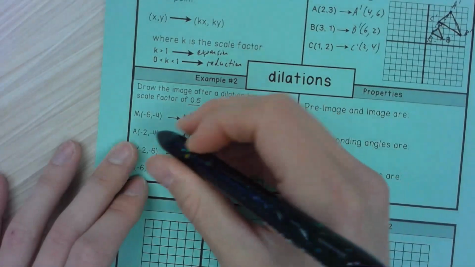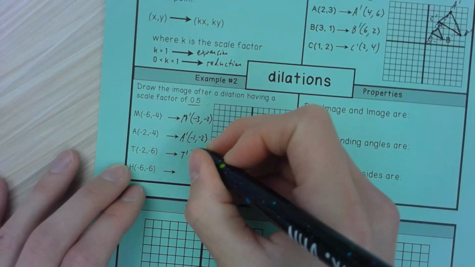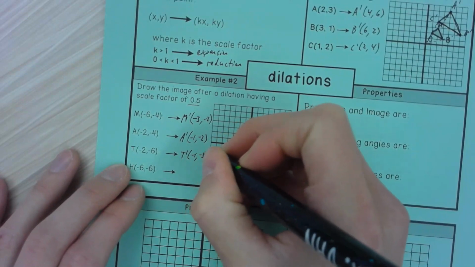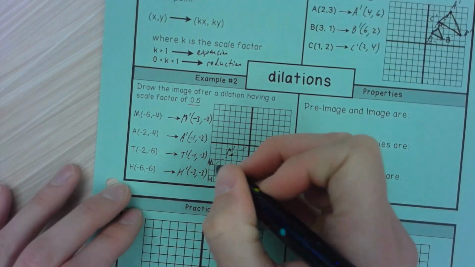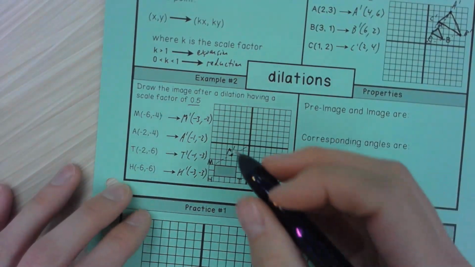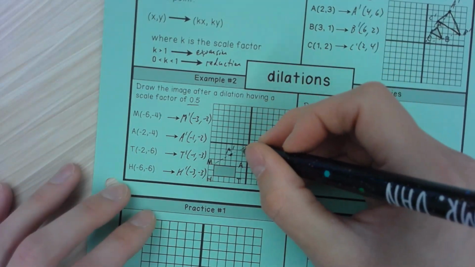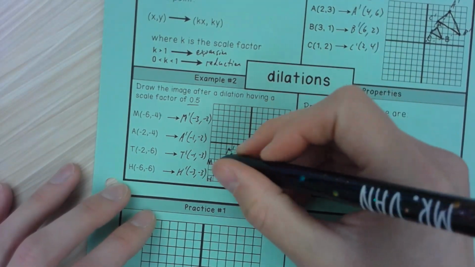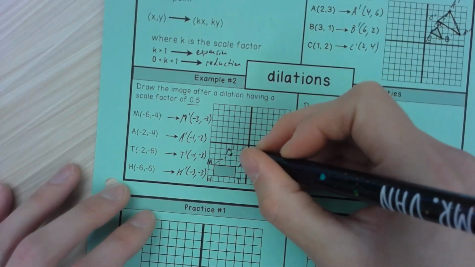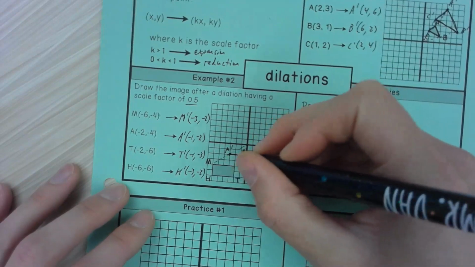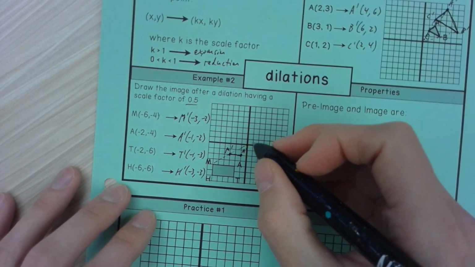A prime multiplied by 0.5, we get -1, -2. T prime at -1, -3. And H prime at -3, -3. Each of those just multiplying by a half. So when we plot A prime, -1, -2, notice just like AM is horizontal, A prime M prime should also be horizontal. It's just half as long now and half as close to the point of dilation.